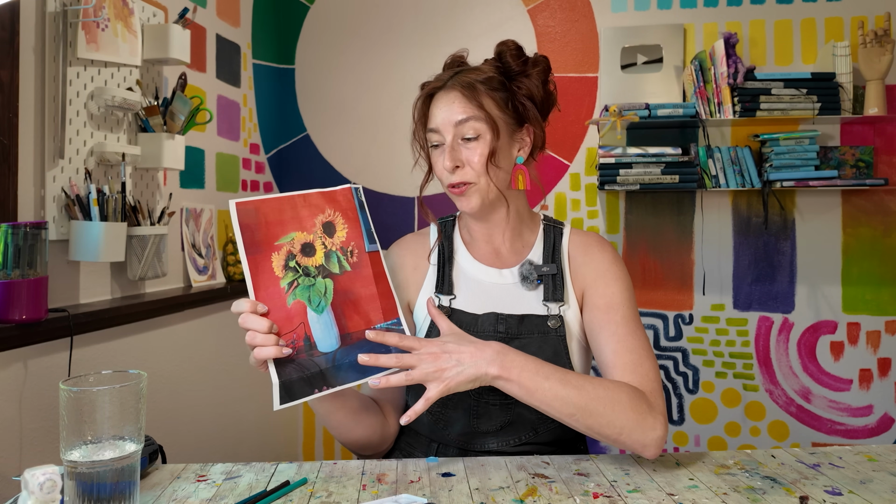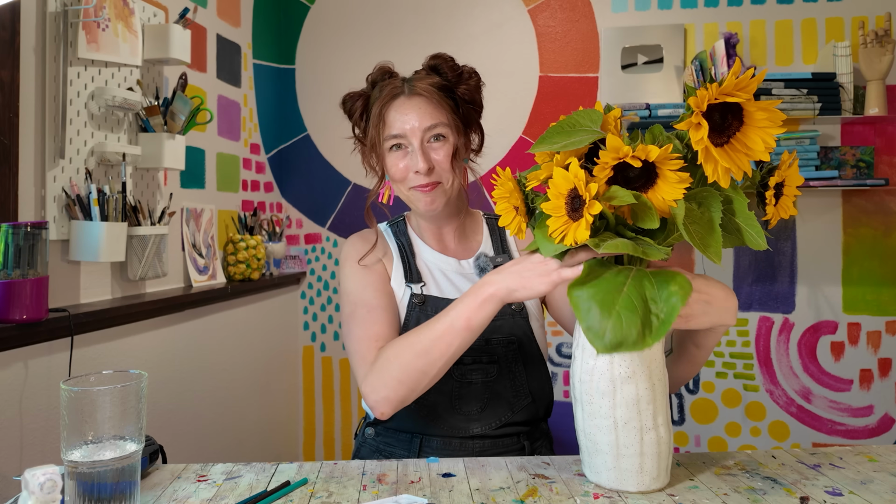But sometimes you're going to find your own reference photo, or potentially it might be something from real life that you see that you want to put on your page. For anybody who's been around here for enough time, you might have even seen this is the vase that I made specifically for sunflowers last year.